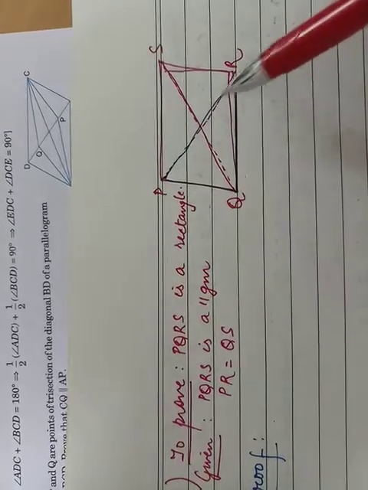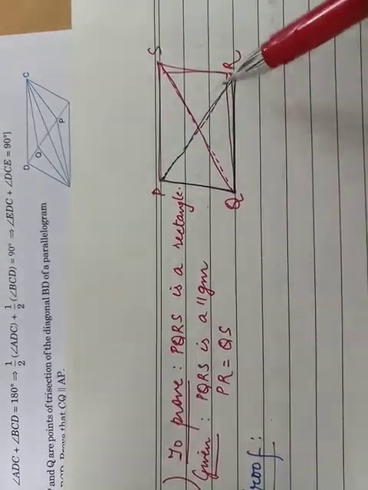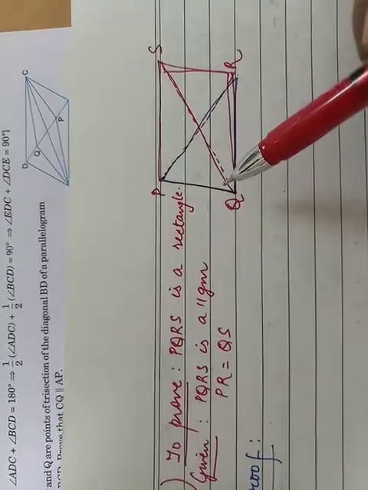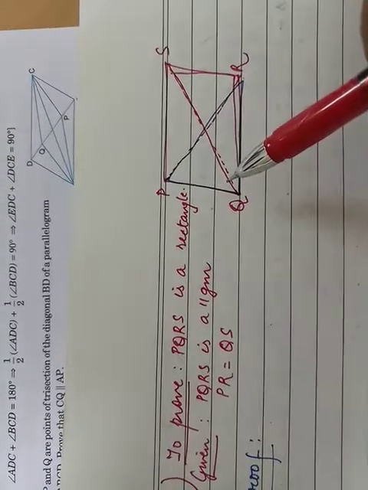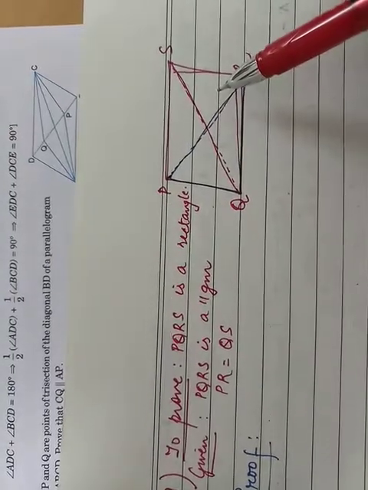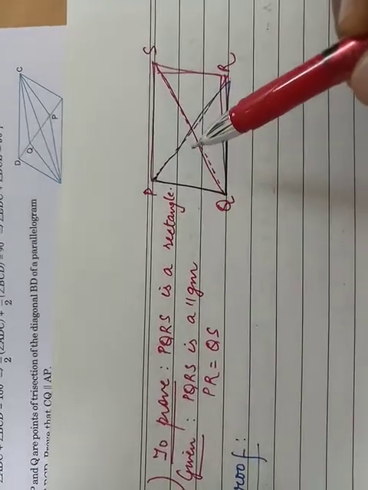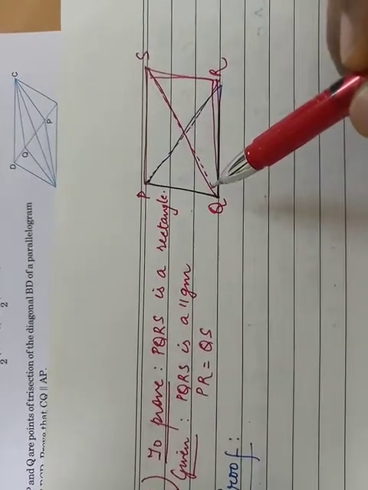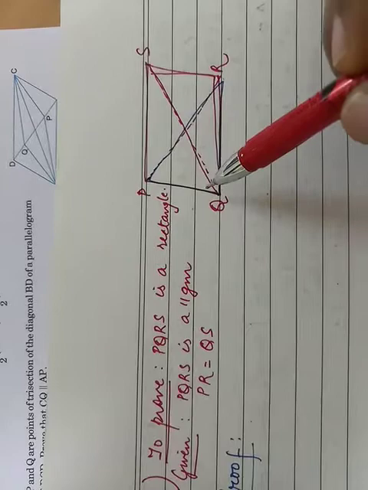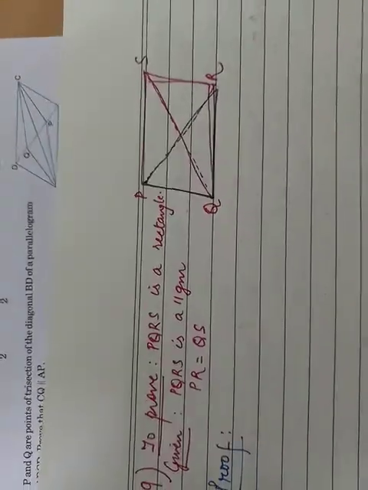QR is common to both the triangles. PR is equal to QS, as it's given that the diagonals are equal in length. Therefore, the two triangles become congruent under the condition of SSS. The moment the two triangles are congruent, the remaining three elements will become equal. Therefore, angle Q will become equal to R. Let's see how to write the proof.